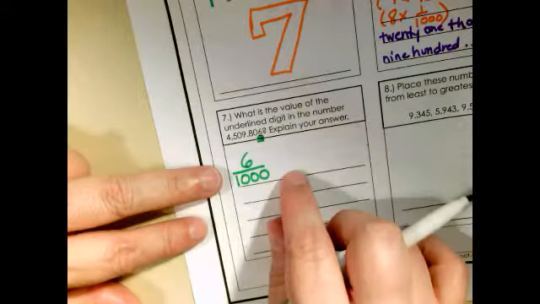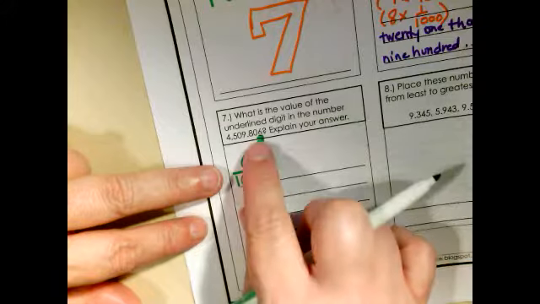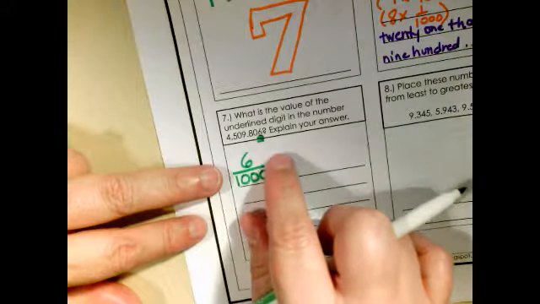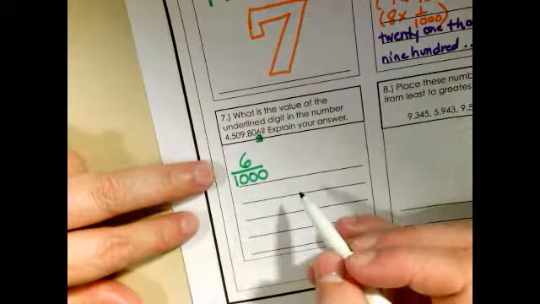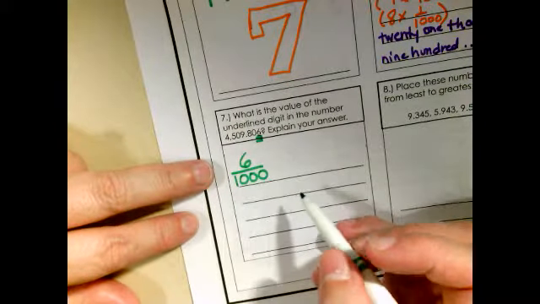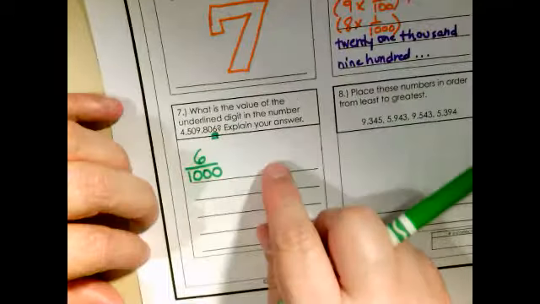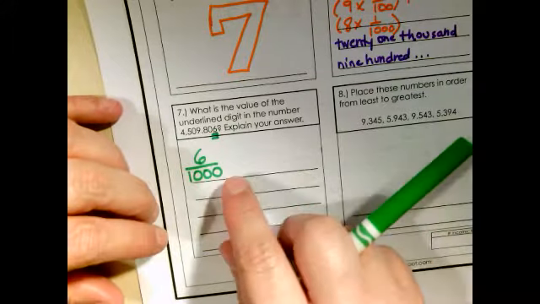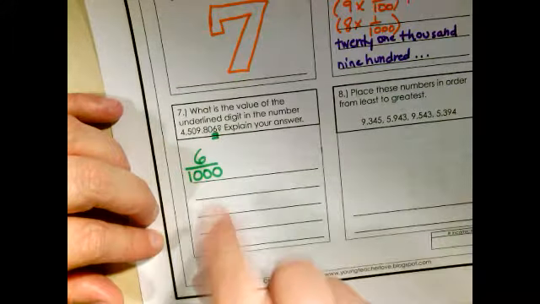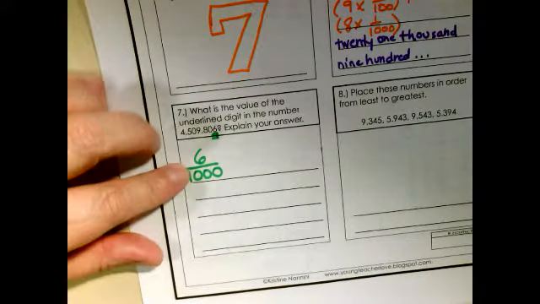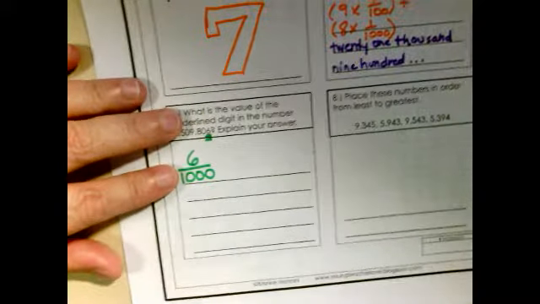Well, this would be a pretty simple answer. You would just say the 6 is in the thousandths spot, which means there are 6 thousandths. That's kind of one of those Captain Obvious sort of questions. But if you were asked this question on a test, you would respectfully answer and just tell them why that's the value, because there's a 6 in the thousandths spot, so that means there are 6 thousandths.